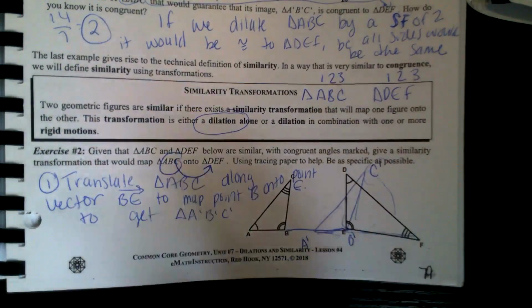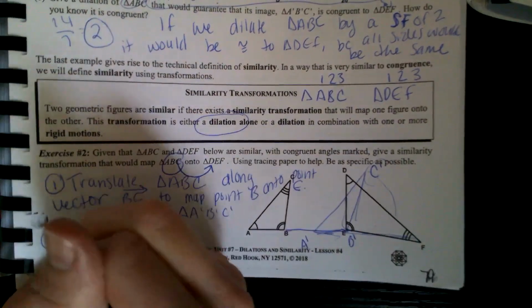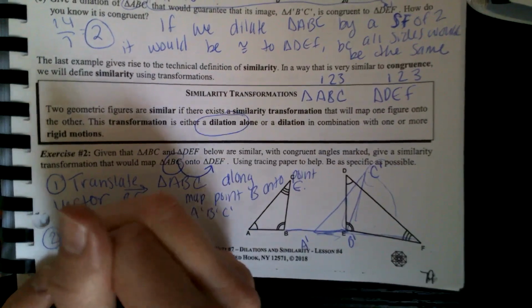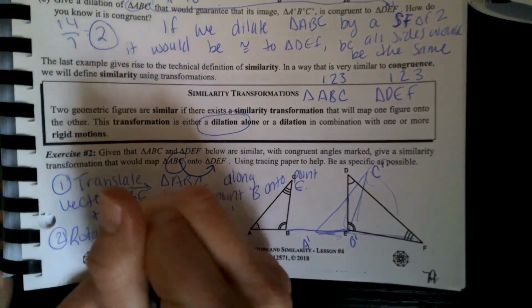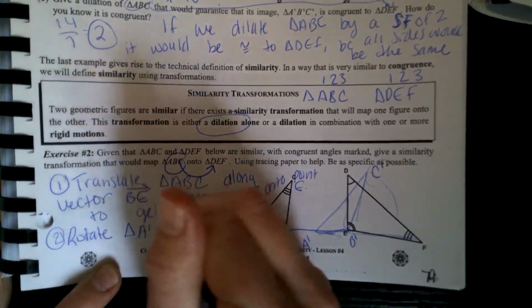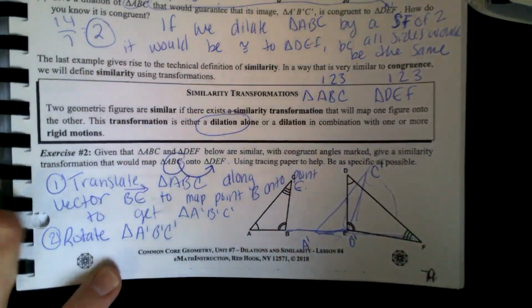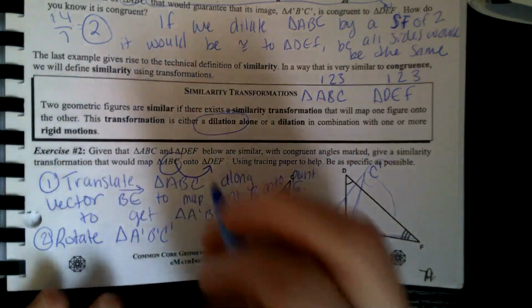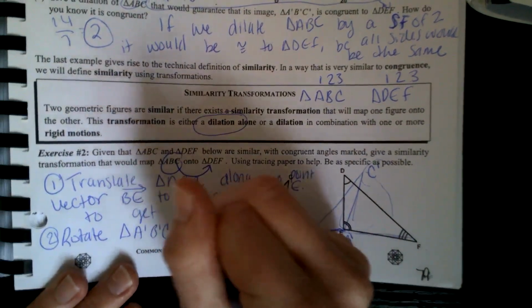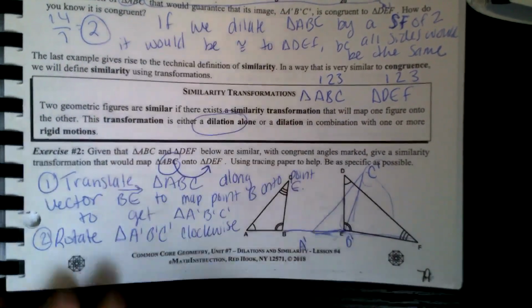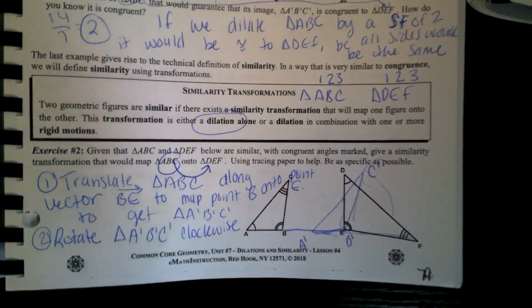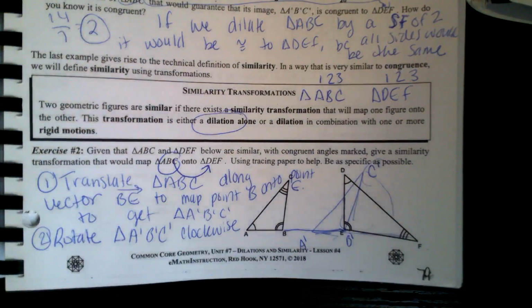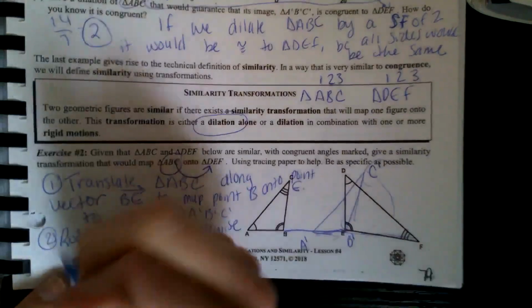So I'm thinking we have to do somewhat of a rotation. So now our next step is rotate triangle A prime, B prime, C prime. Now we're going clockwise about point E.